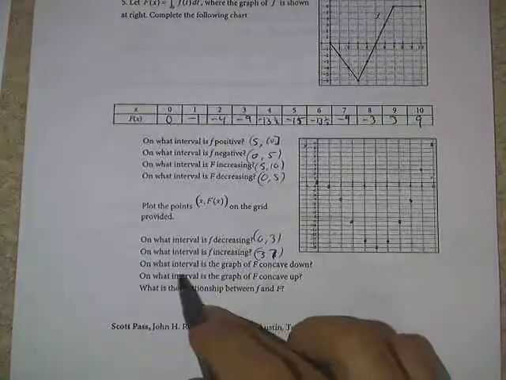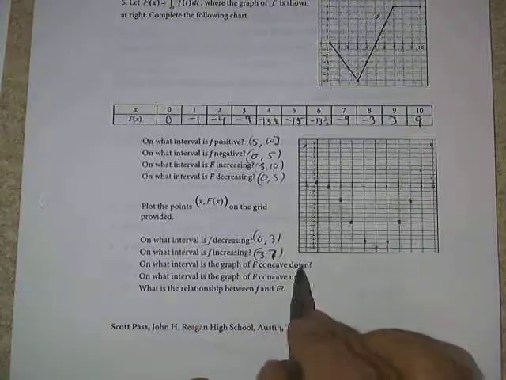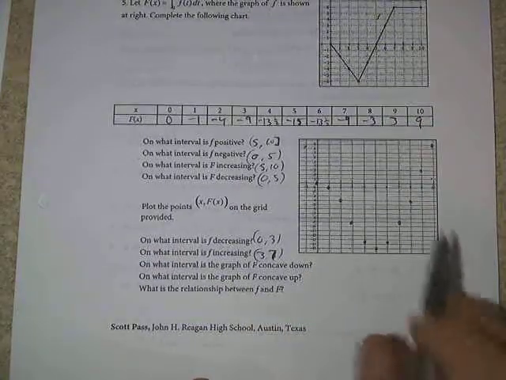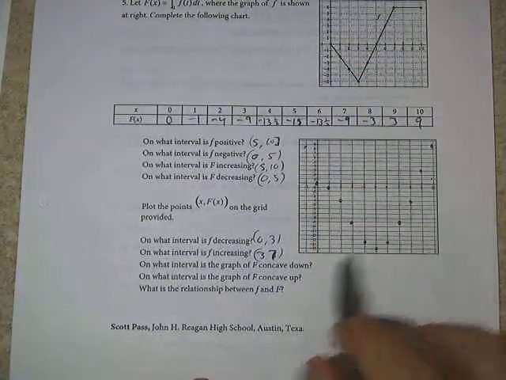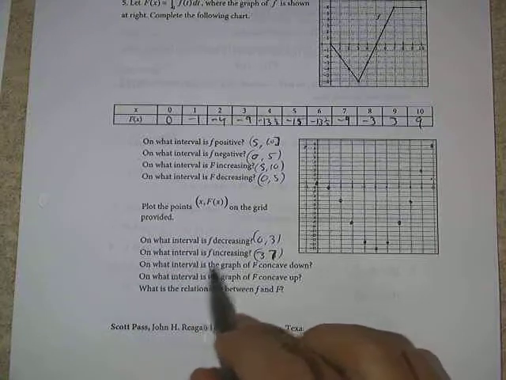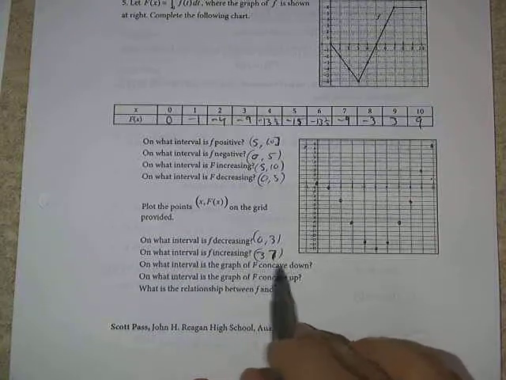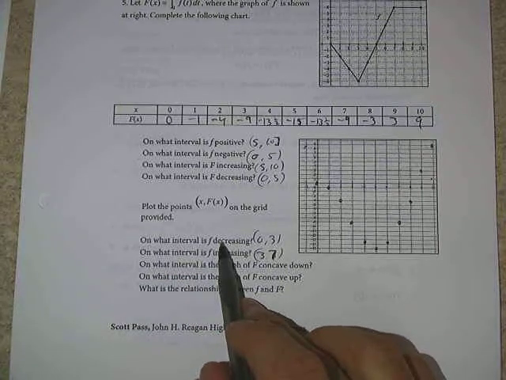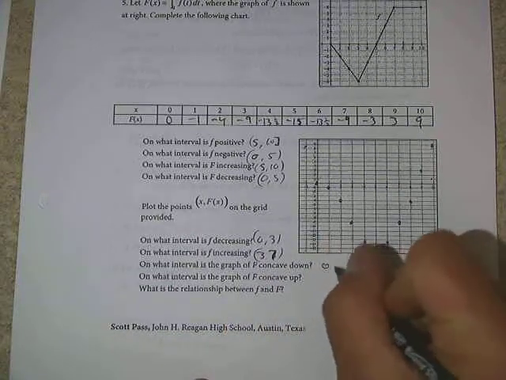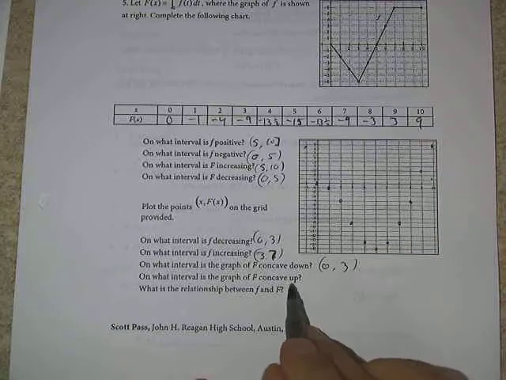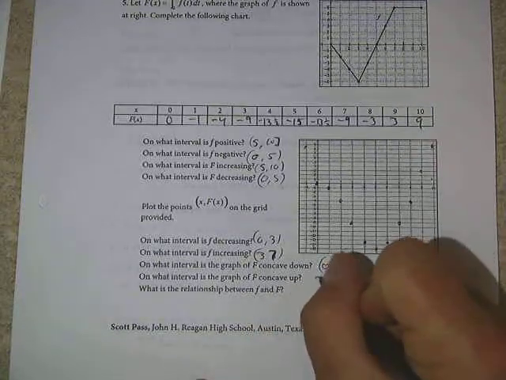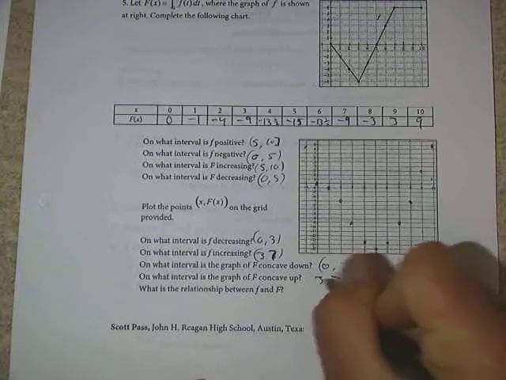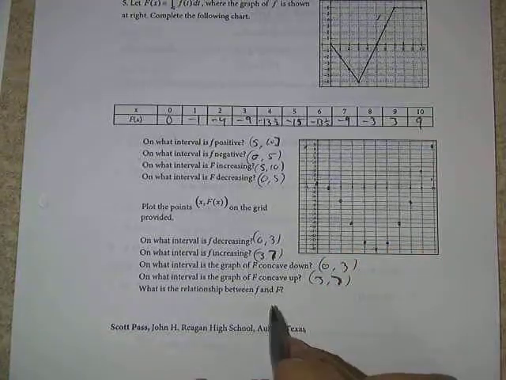So the next part, what interval is f decreasing? Okay. Little f is decreasing on 0 to 3. Increasing on 3 to 6. Be stationary on 7. Sorry, 3 to 7, I should say. We can see it's stationary from 7 to 10. How about on what intervals is the graph of big F concave down? Okay, keeping in mind that this little f is the derivative of big F.